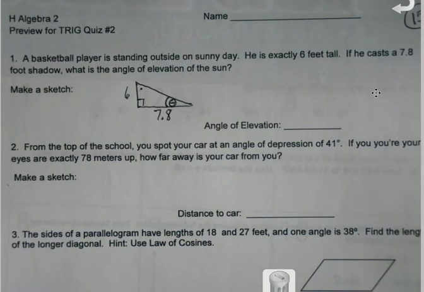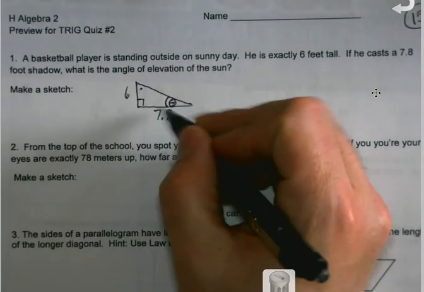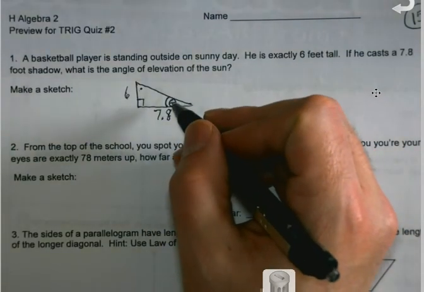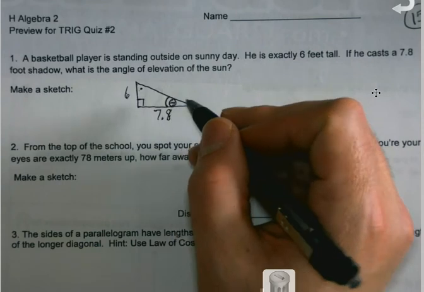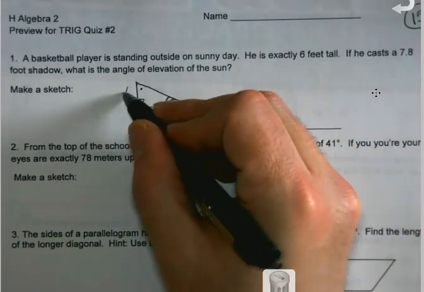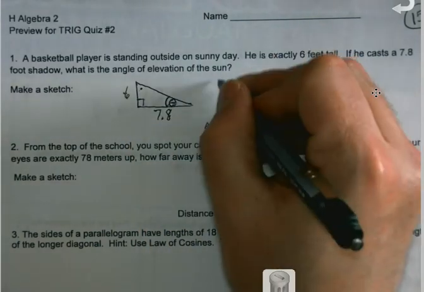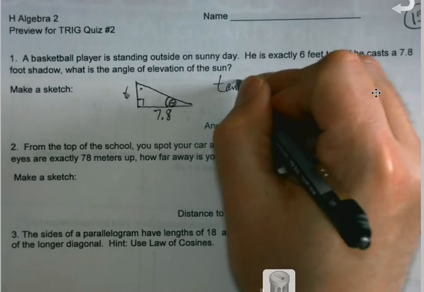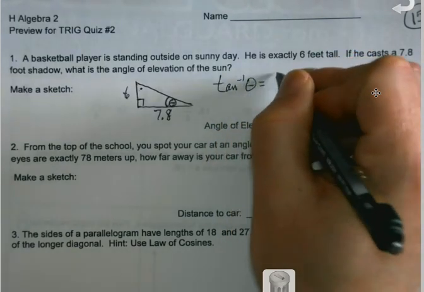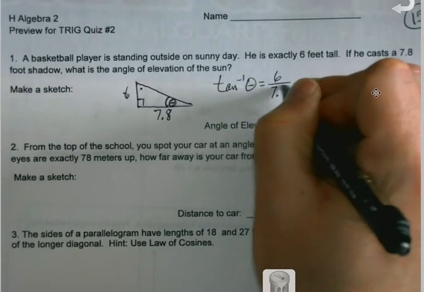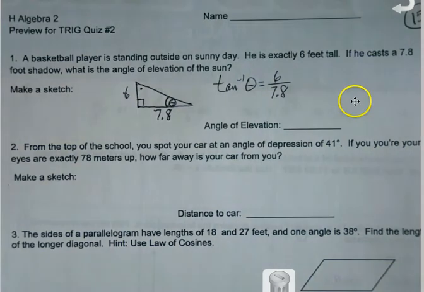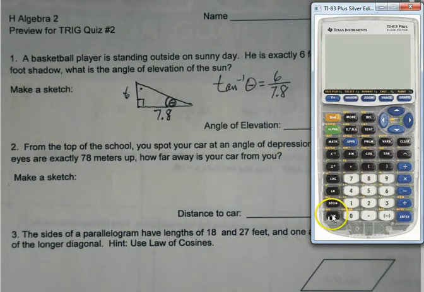A couple of things to watch out for. First, which trig function are we going to be using? Tangent, because I have opposite and I have adjacent. The other thing you'll want to be careful of is that, again, you're looking for an angle. That's why I put the -1 in there to remind me that when I'm punching this in, I need an inverse.